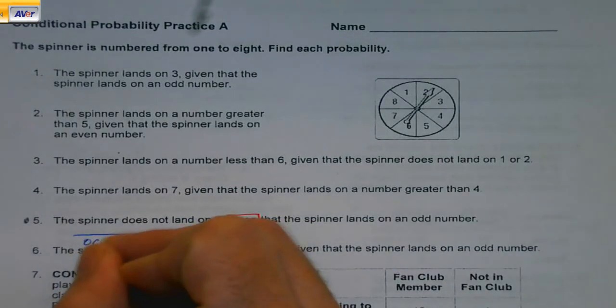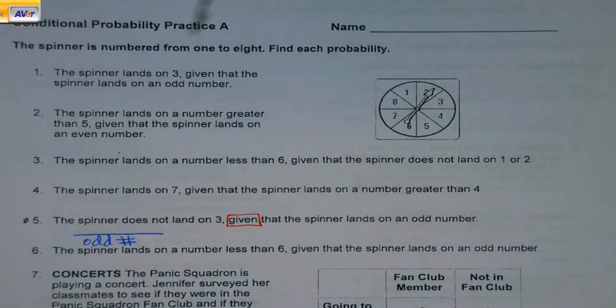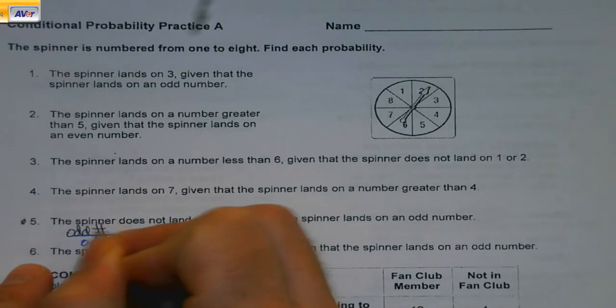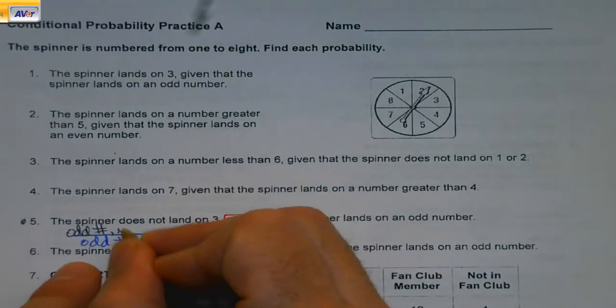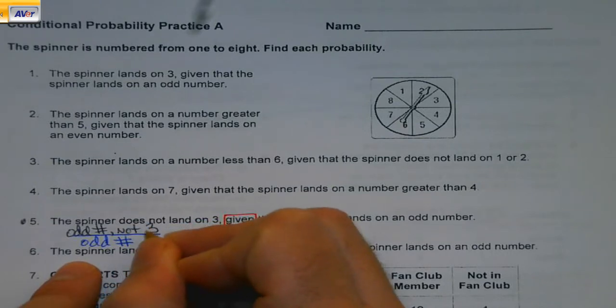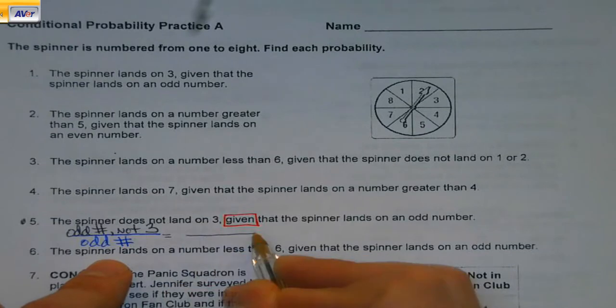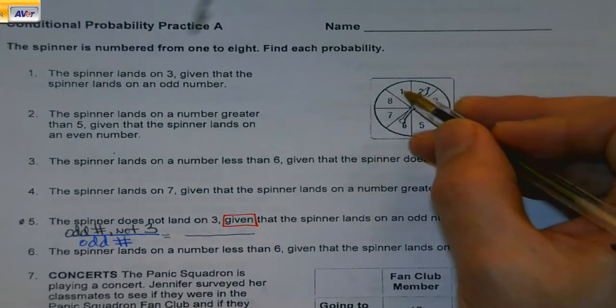Okay, so odd number. But then my numerator is going to be both the odd number that I just got there and whatever's before given. The spinner does not land on 3. So I go through and I start figuring out these numbers. I'm like, okay, an odd number. Start working my way around here.